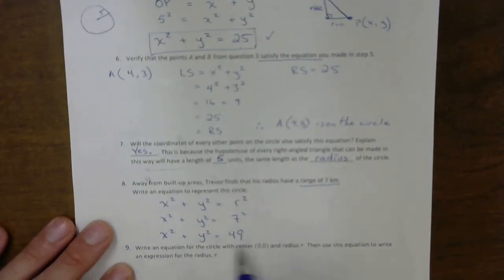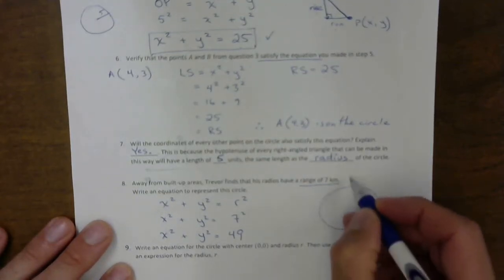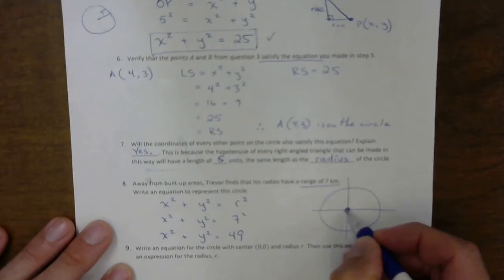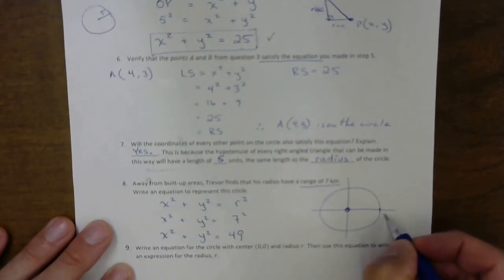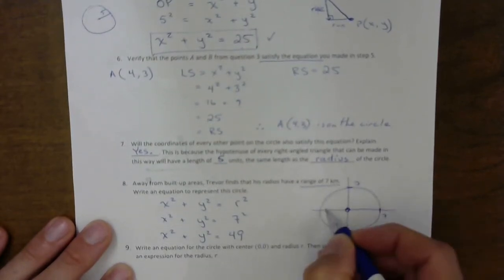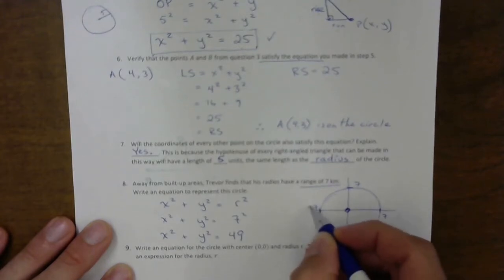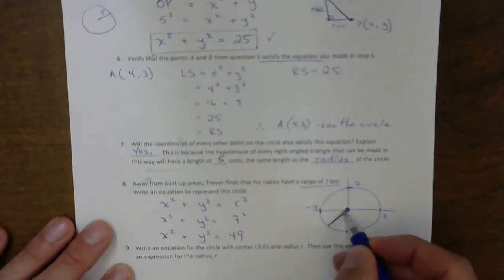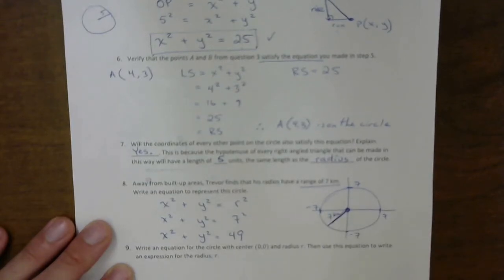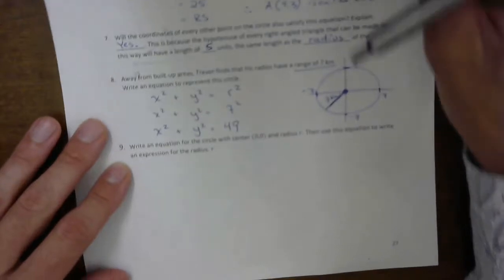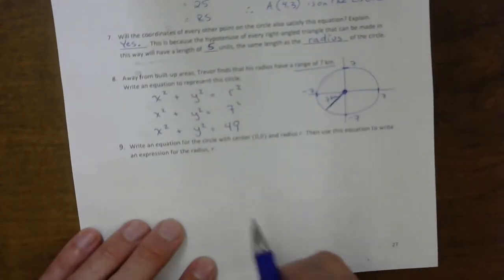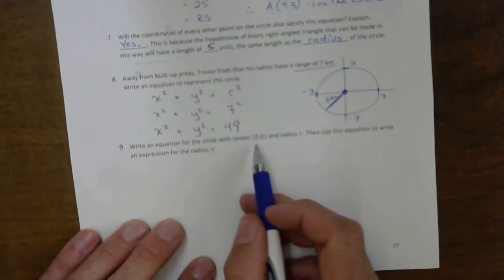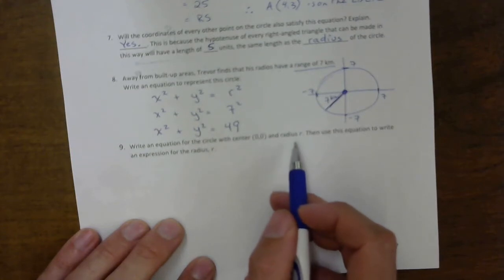That's the equation of the circle with a center at the origin, and it has the intercepts 7, 7, negative 7, negative 7, and anywhere you go away from the origin is going to be 7 kilometers. Okay? Last step, number 9, write an equation for the circle that has its center at 0, 0, has a radius of r.